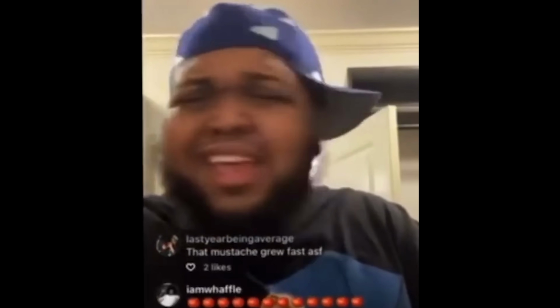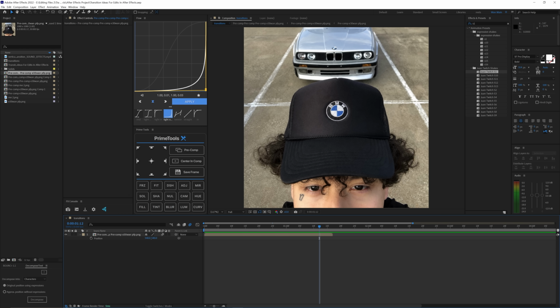And now for my favorite effect that's not on this list, by the way. Suck in warp. What did she say? What? Hey, yo. What did he say? Yo, I know that sounds crazy, but that's what it looks like. It's basically zoom out, but with the warp effect.